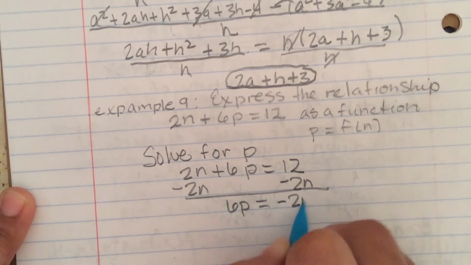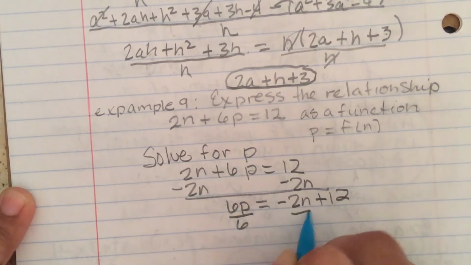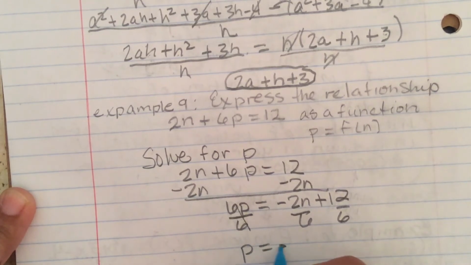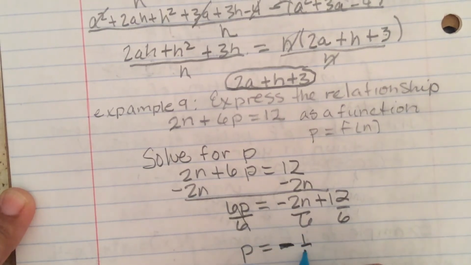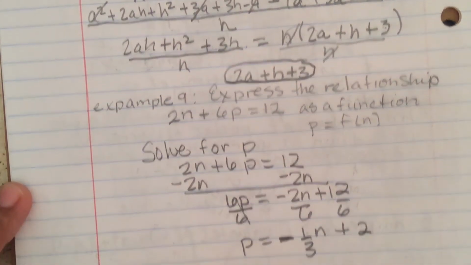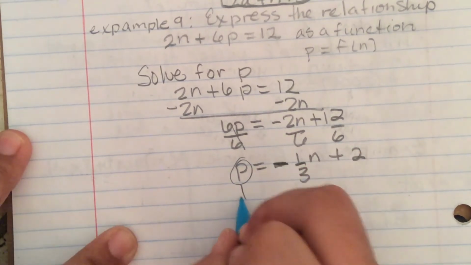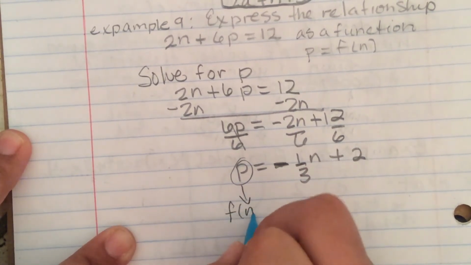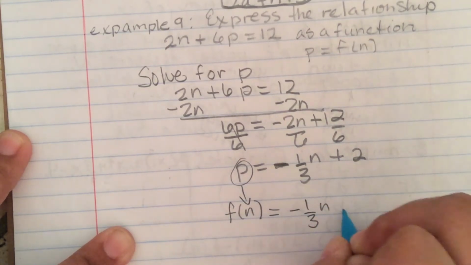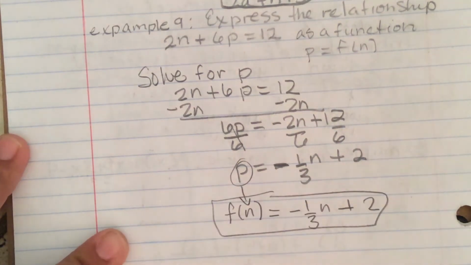That's negative 2n plus 12. Divide by 6 everywhere. So then p is equal to negative 1/3 n plus 2. And then what we're going to do is replace the p with f of n. And so this is your function of n. That's your answer right there.